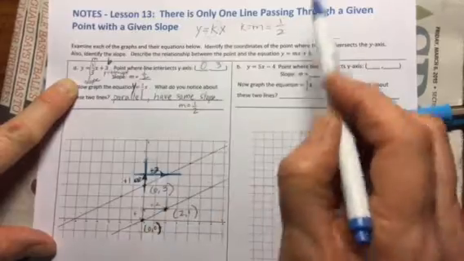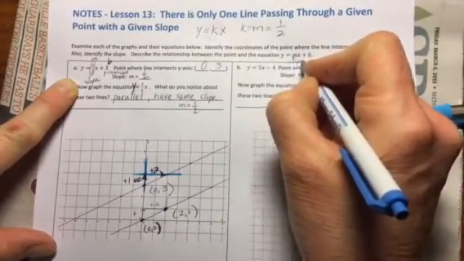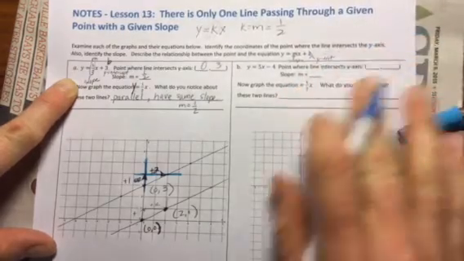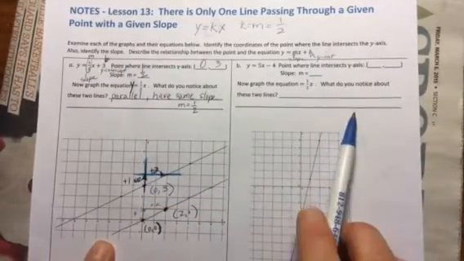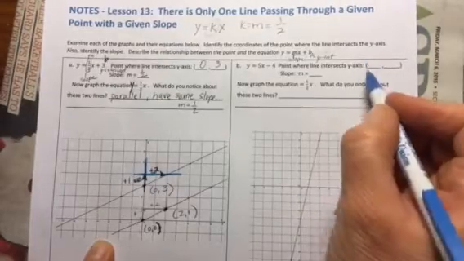So in this form right here, this is the slope, the m, and the b is the y-intercept. Let's put y-int. Same thing for this one, but notice that this line also goes up from left to right, so we should have a positive slope.